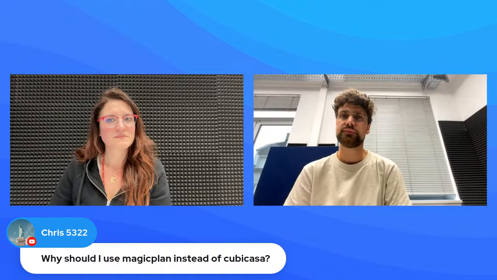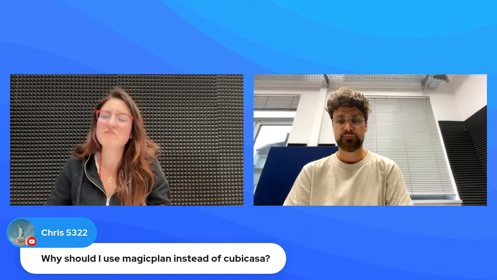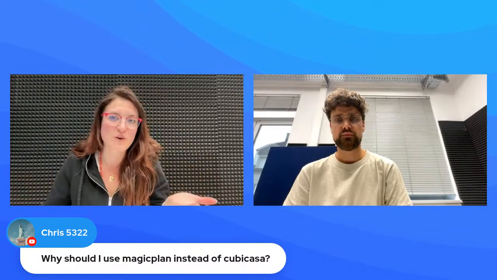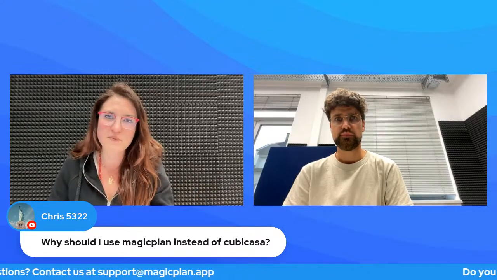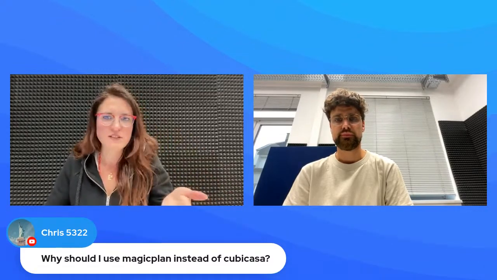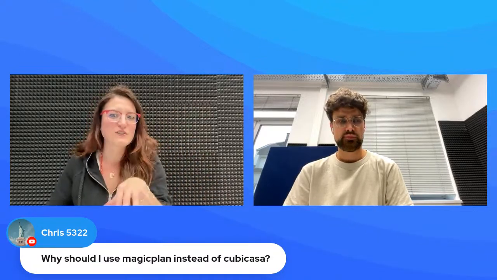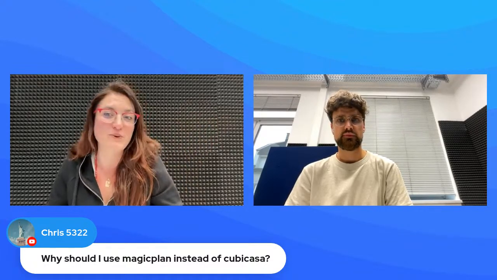No need to wait. And also, Chris, you can give it a try because you can try the app for free. And we hope you're happy afterward. And still, if you have questions, we're always available. You can contact us at support@magicplan.app. So give it a try. Try the scanner. Try the features that we also talked about today. And then you can decide, or also let us know if you're happy.